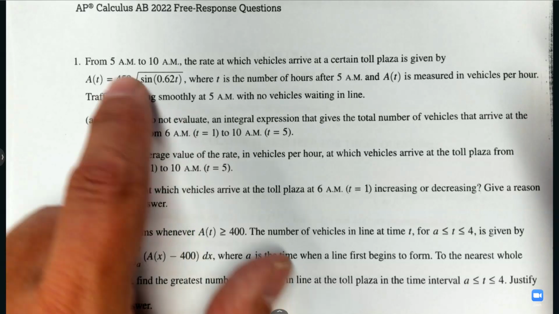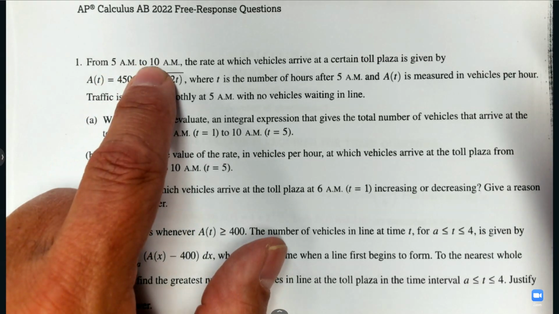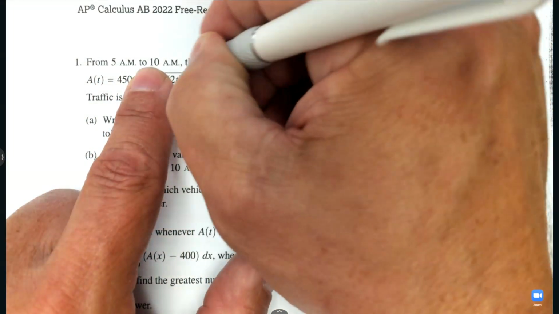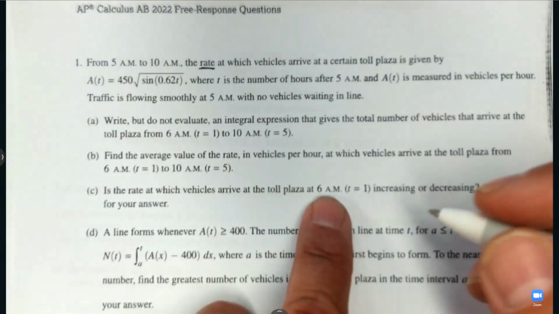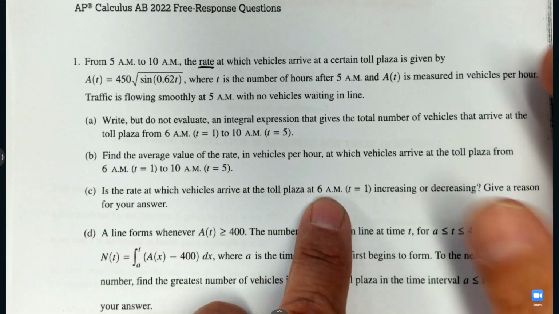So I'm going to back up here. This is from 5 a.m. to 10 a.m. and this equation is a rate. So this is already a derivative, hence a rate story.